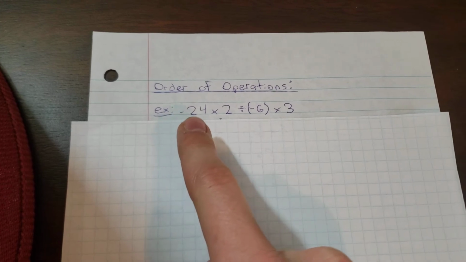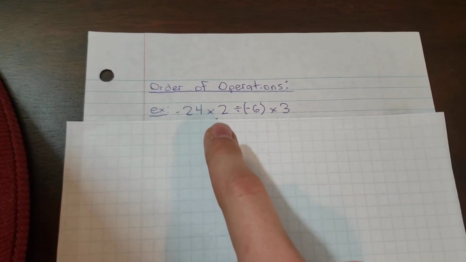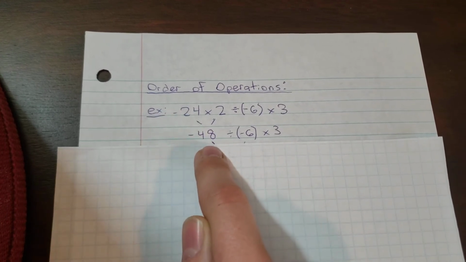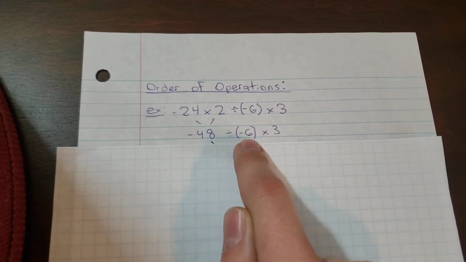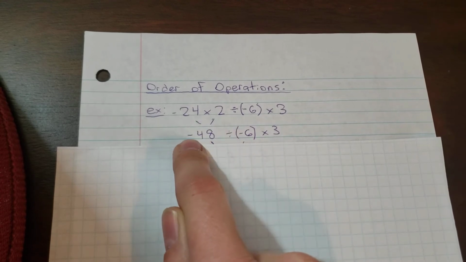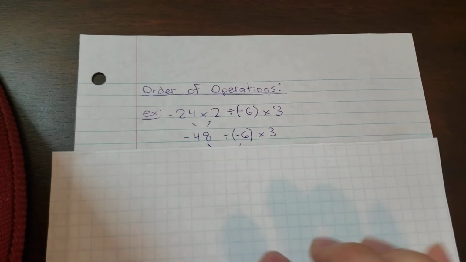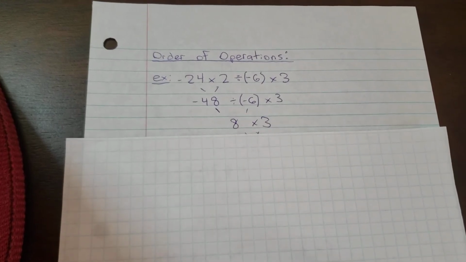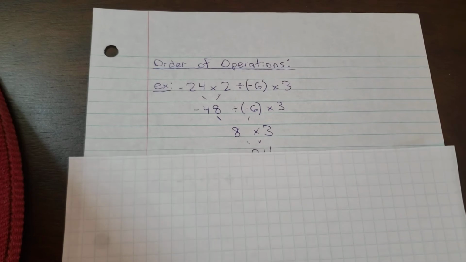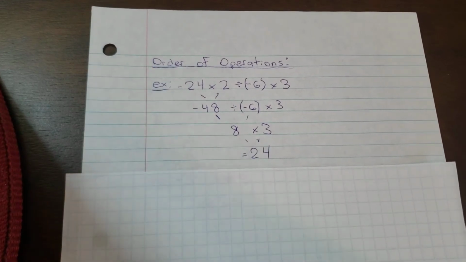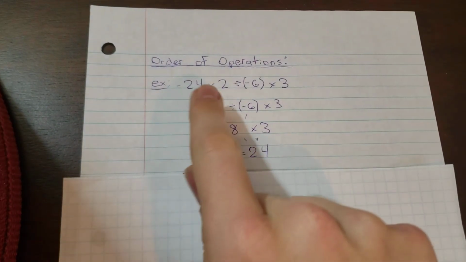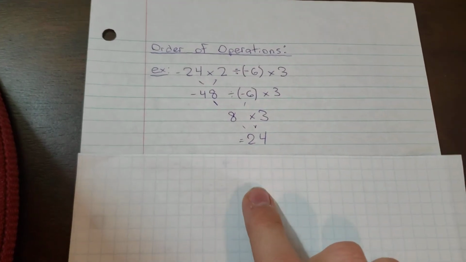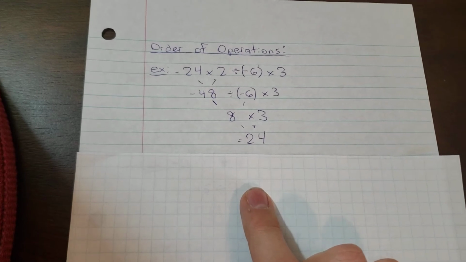First off, it's negative 24 times 2. That's going to give me negative 48. Then I'm going to divide that by negative 6. Now, a negative divided by a negative is going to be positive. 48 divided by 6 is 8. 8 times 3 is 24. Yes, it is absolutely important. If you had divided 2 by negative 6, you would have gotten a totally different answer. It's important to follow the order.